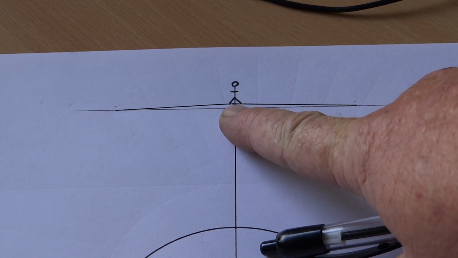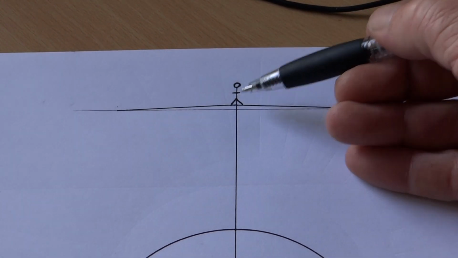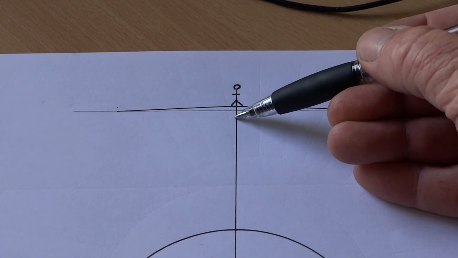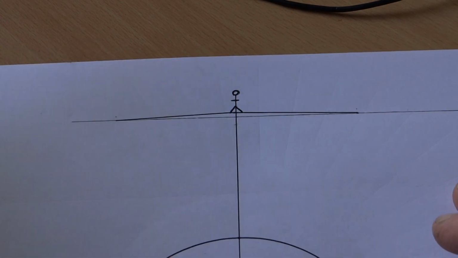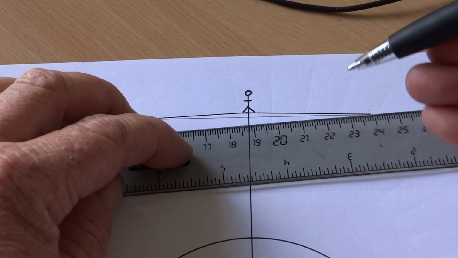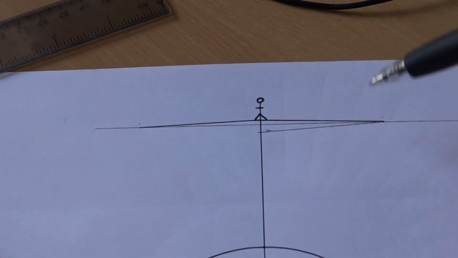Do you understand that? The only way for this to become 8 inches below, which would be here, which would be from here to the 8 inches, you understand that?